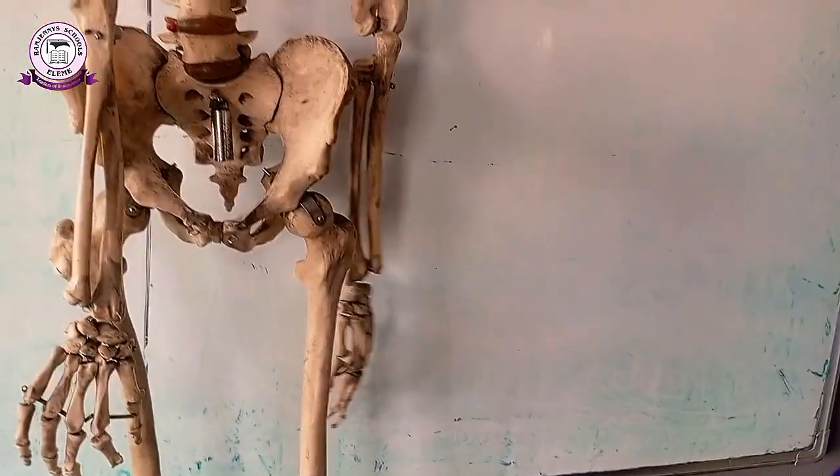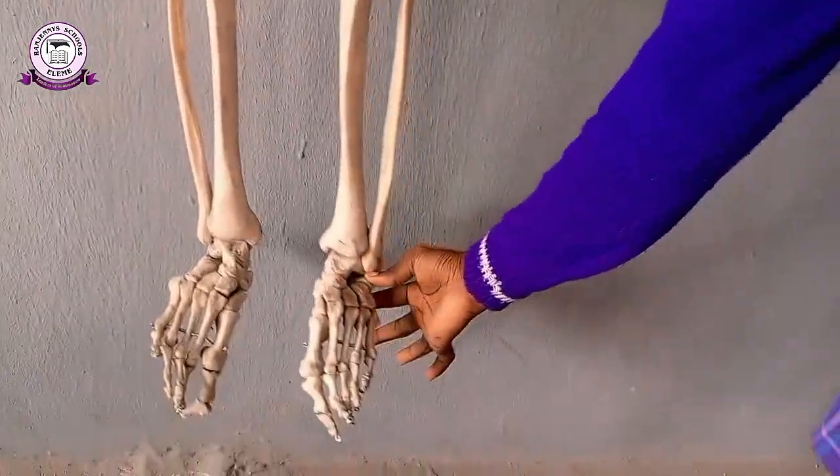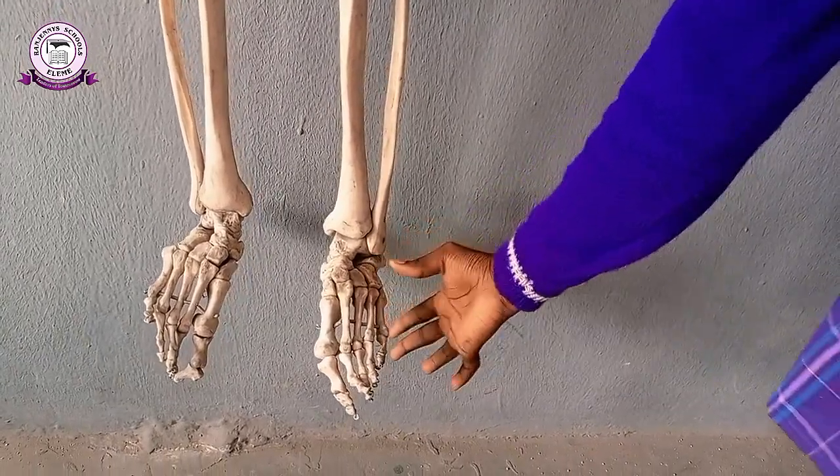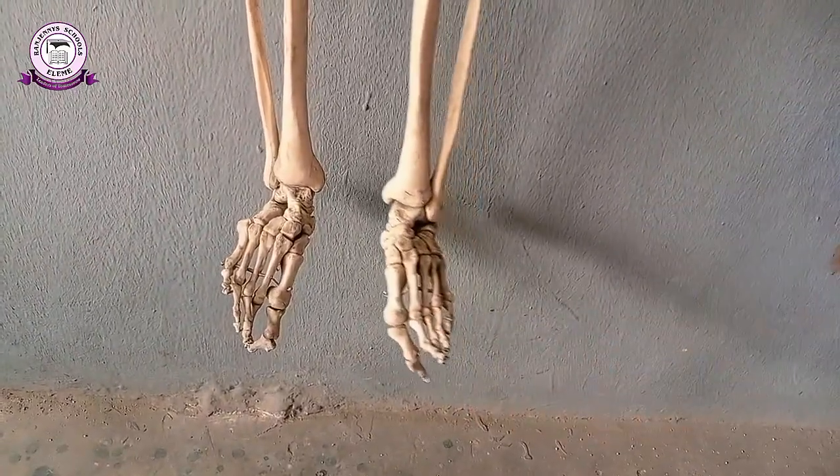While the hindlimbs consist of the femur, tibia and fibula, tarsus, which are called the ankle bone, metatarsus, which are called the bone of the foot, and digits.